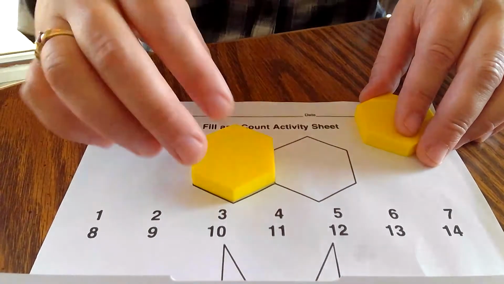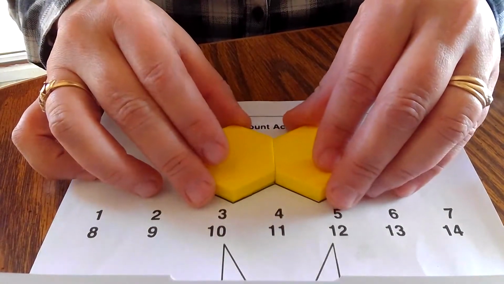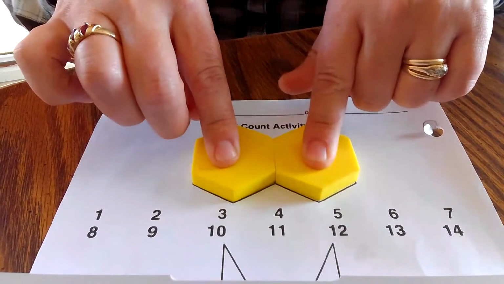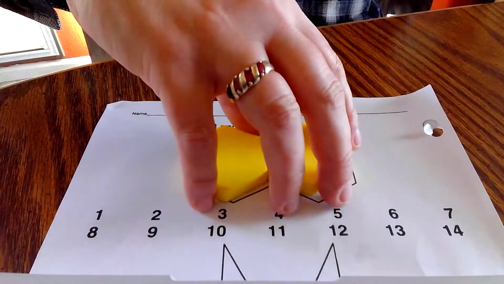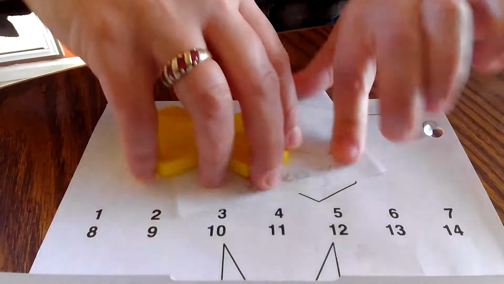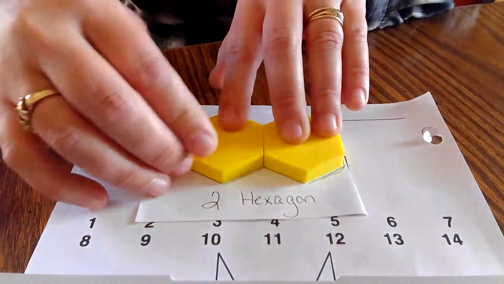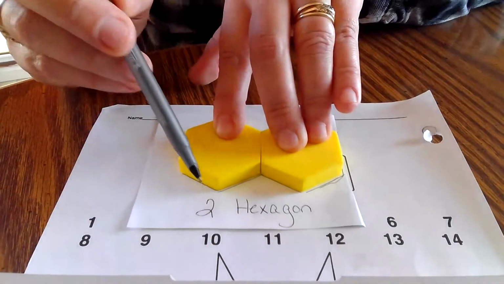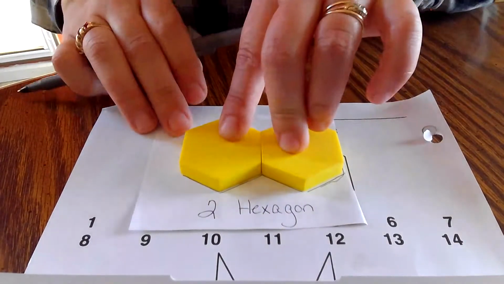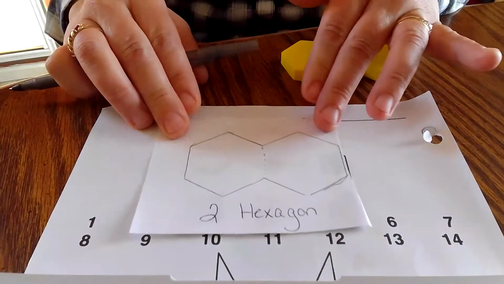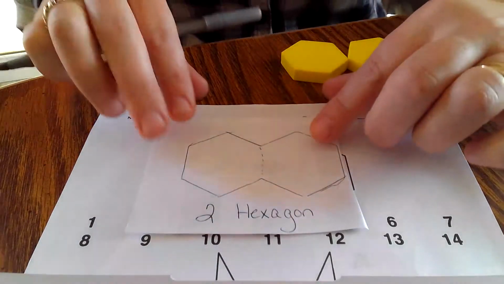So for instance, I know this picture right here can fit 2 hexagons. What I need to do is get a piece of paper. I need to place my 2 hexagons on my sheet of paper. I need to write two hexagons as seen, and I need to trace my hexagons as shown. That is my first shape that I have found playing this game.